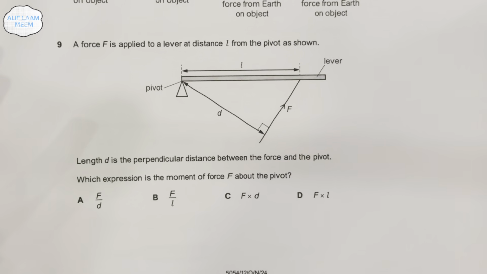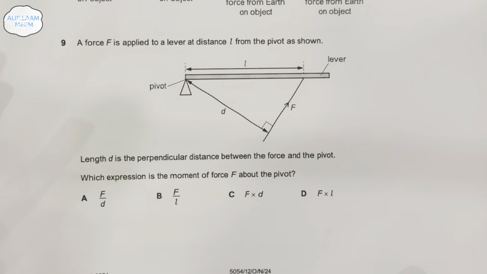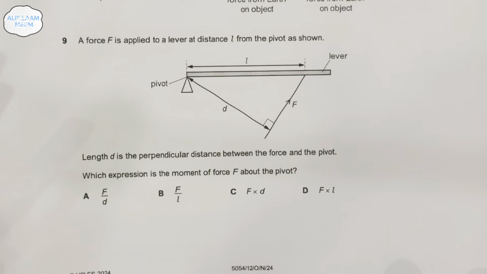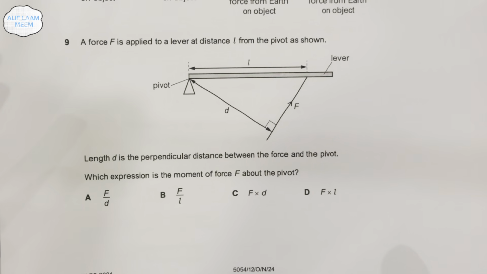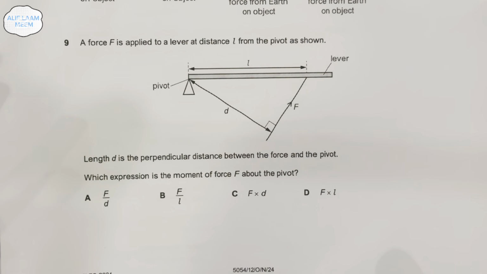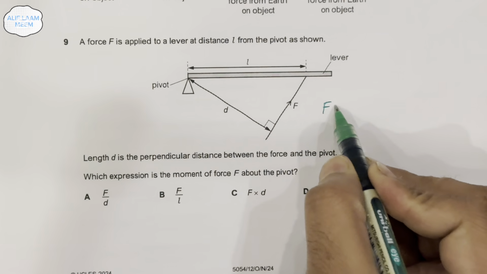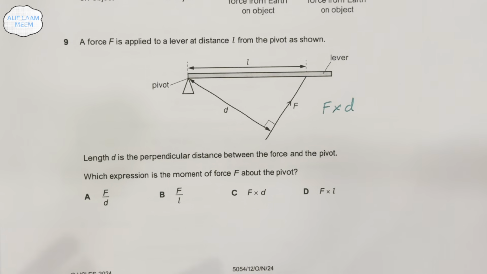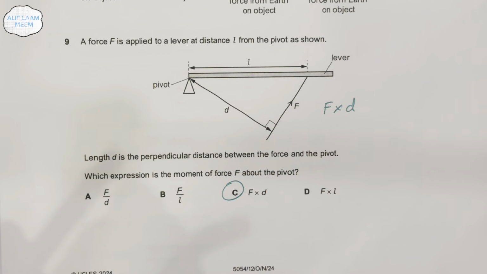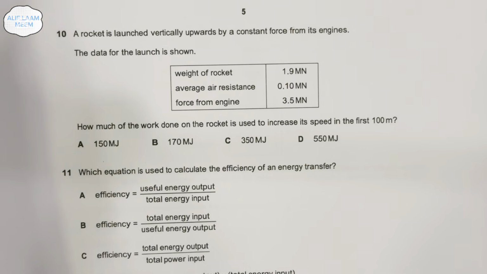A force F is applied to a lever at a distance L from the pivot as shown. D is the perpendicular distance between the force and the pivot. Which fraction is the moment of force about the pivot? We know that the formula for the moment is force times moment arm, and moment arm is represented by D. So option number C is the right choice over here. So this was a simple question of applying the formula.